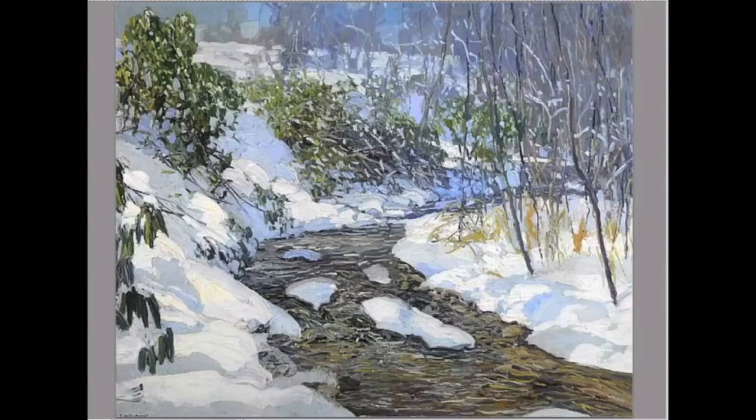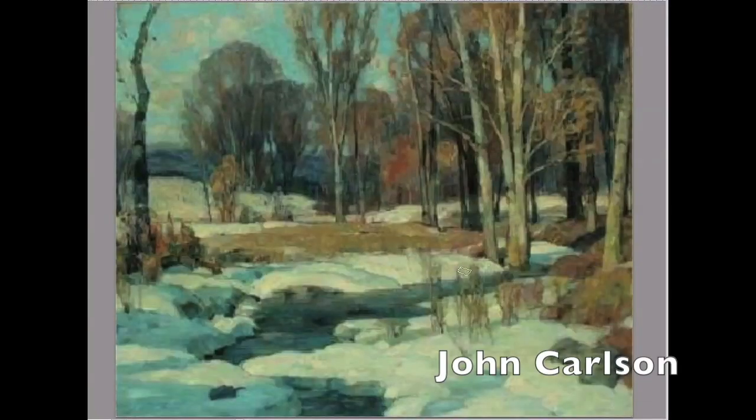So a couple of more paintings here. Those are all the Redfields. This is a John Carlson. And again, busy in here, a lot of different colors of foliage, or not foliage, bare branches. And the grass, the snow are kept very simple. So knowing how to simplify but yet still make it read works real well.